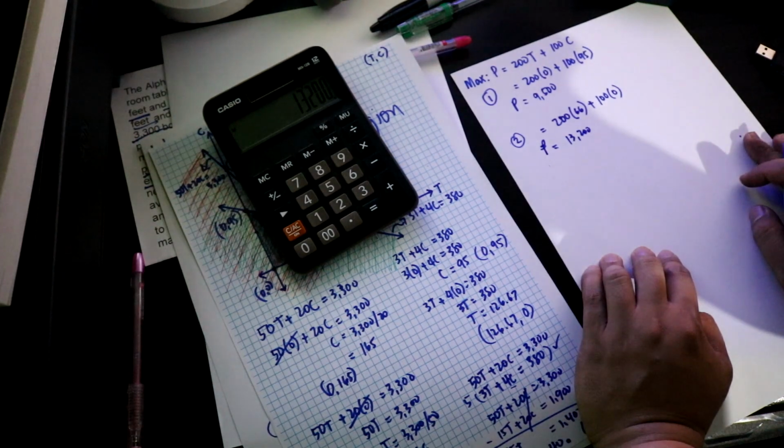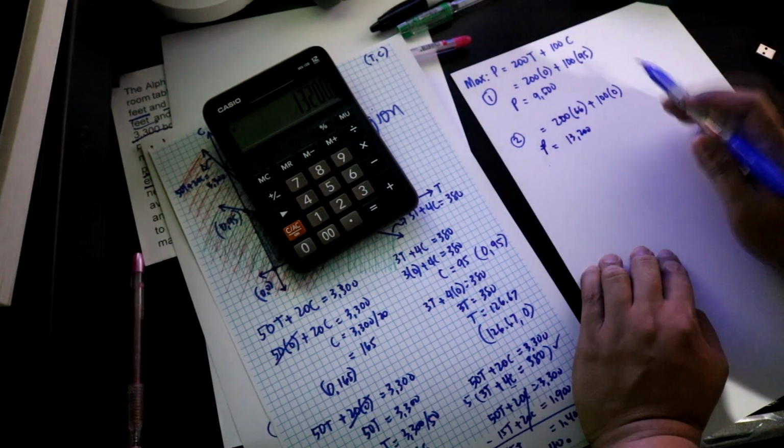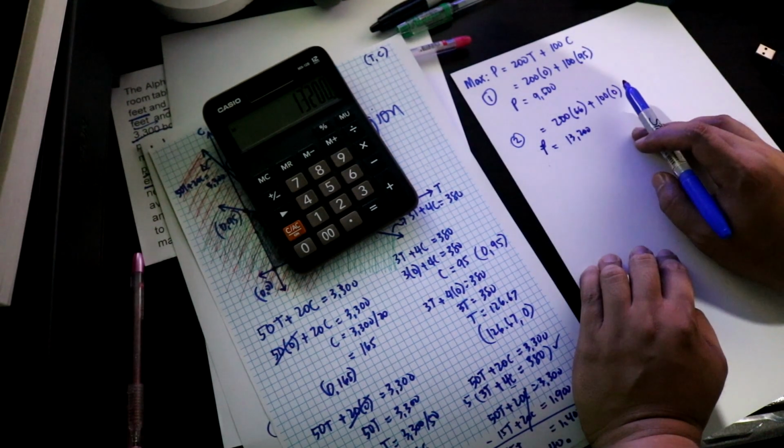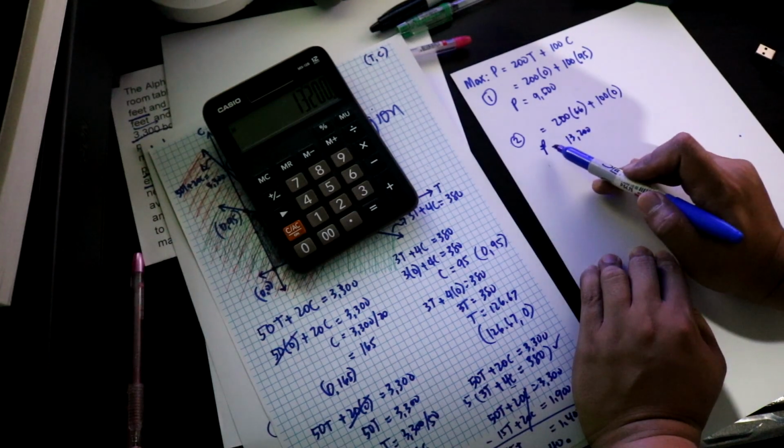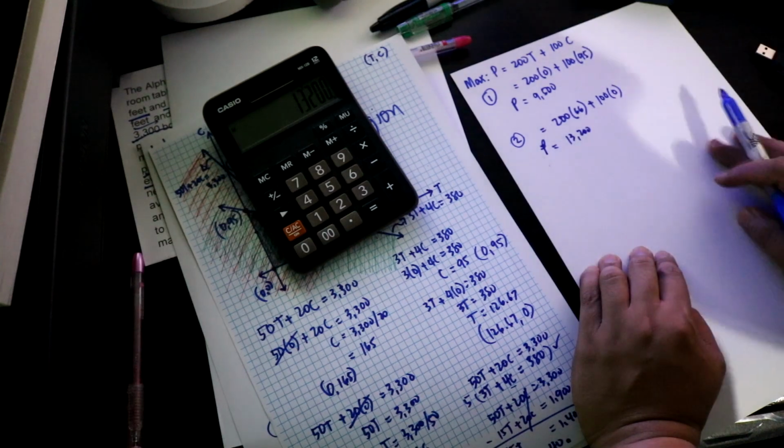So between these two, we are going to maximize profit here, I mean comparing it to the first one.